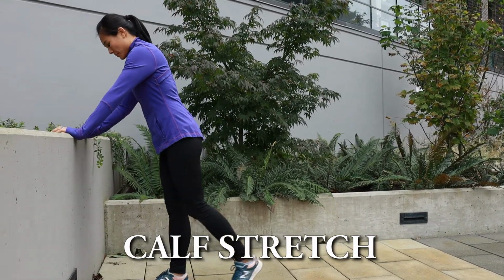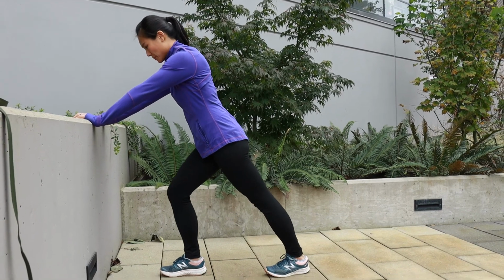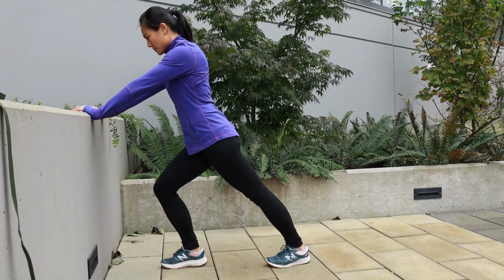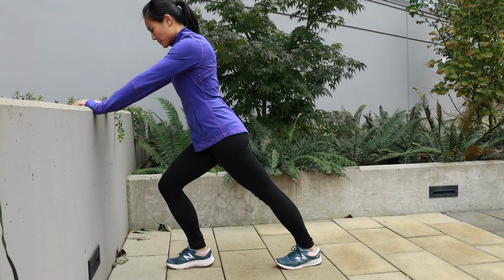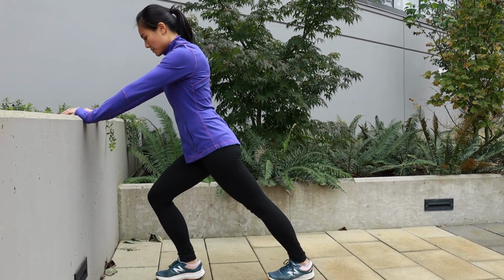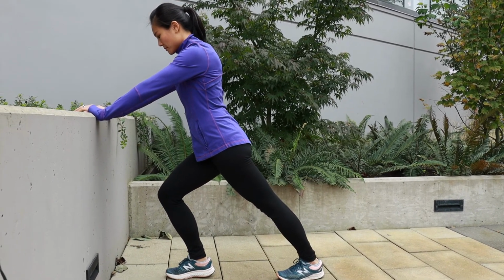Stand in front of a wall or chair. Bring one leg behind, keeping the knee straight. Bend the front knee and feel a stretch at the lower leg muscles on the back. Make sure to keep the heel down on the ground. Hold 30 seconds, repeat 2 to 3 times.